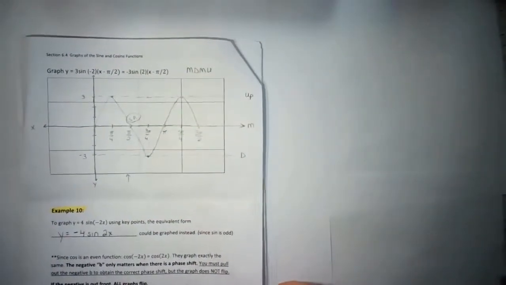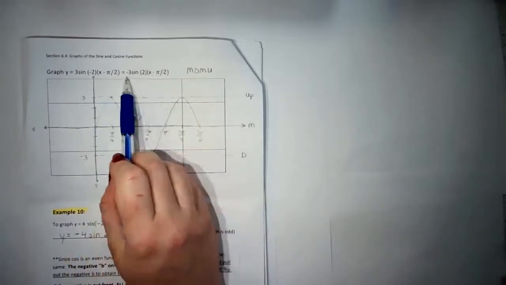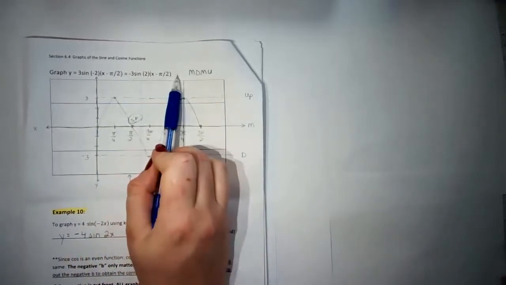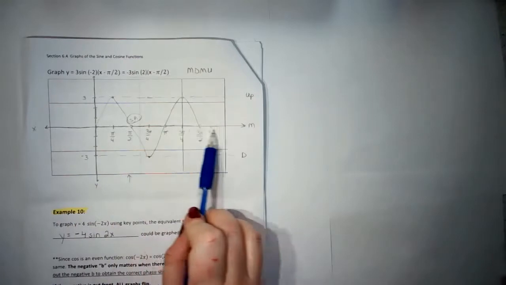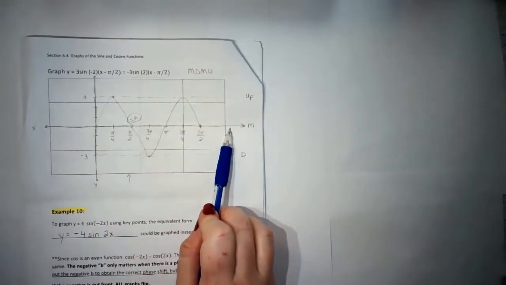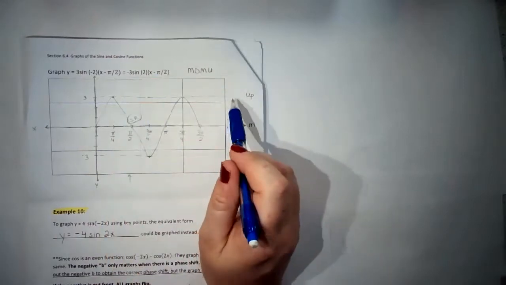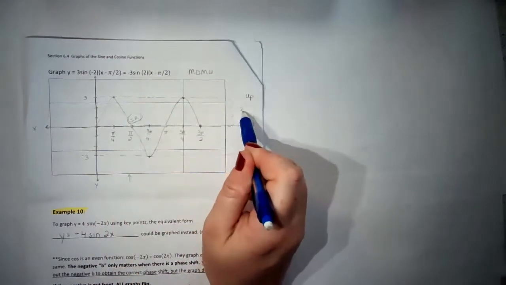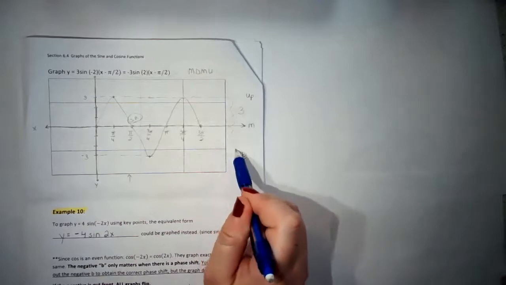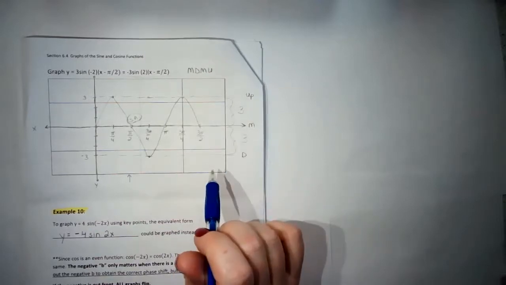Here's the graph. This is what it's going to look like. Let's talk about why it looks like this. All right. So when it comes down to it, I don't have a vertical shift, so my middle stays my x-axis. My amplitude is a 3. So here's a 3 up, and here's a 3 down. Okay, that gives me my up and my down.